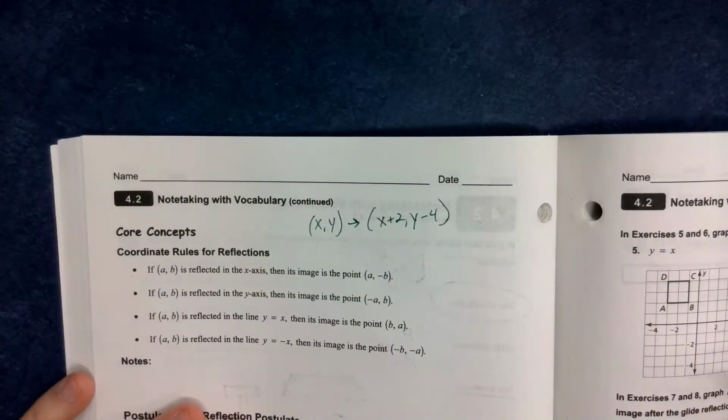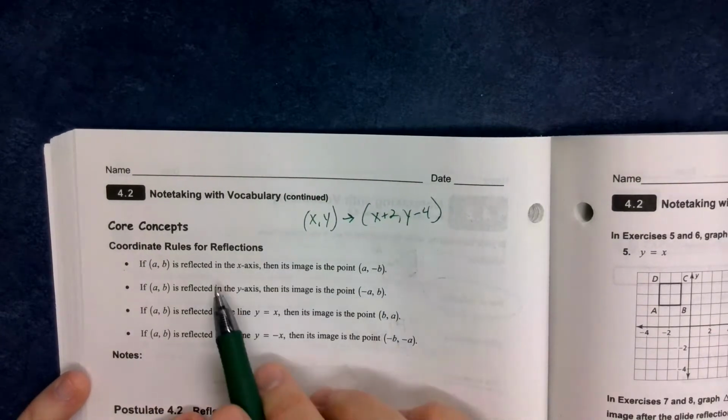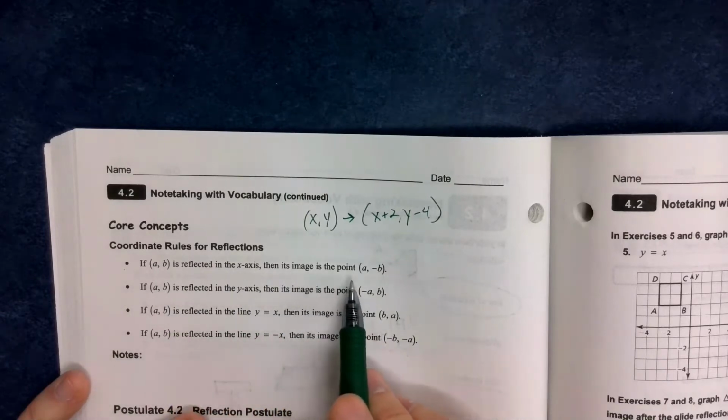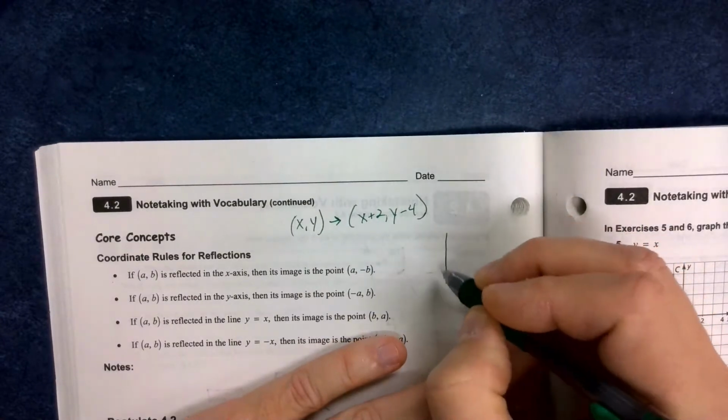And then in class the other day, we talked about reflections. I tried to do as much stuff as I could on that day. But if you're brand new to this stuff, I'm going to go through each one of them. If (A, B) is reflected in the x-axis, then its image is at point (A, negative B). So what does that mean?